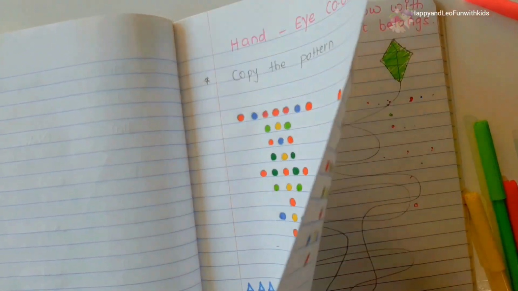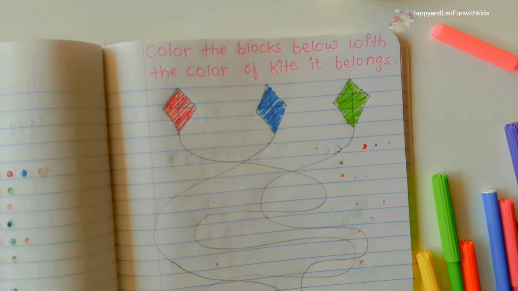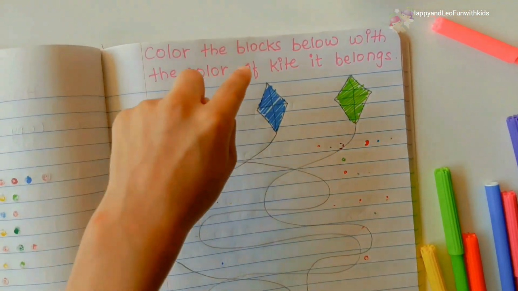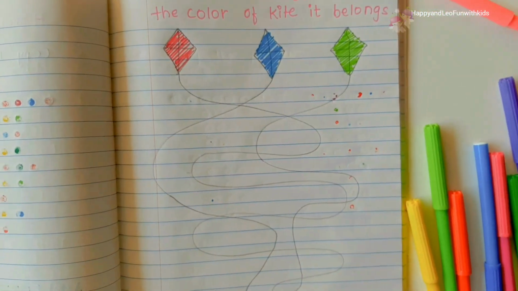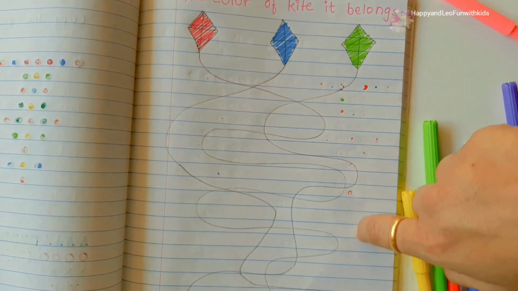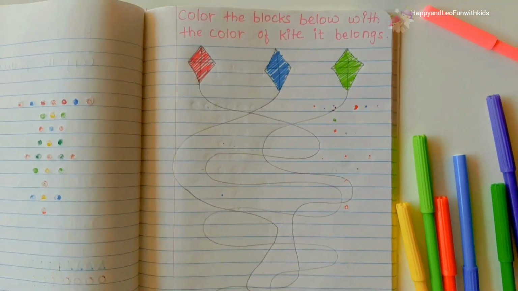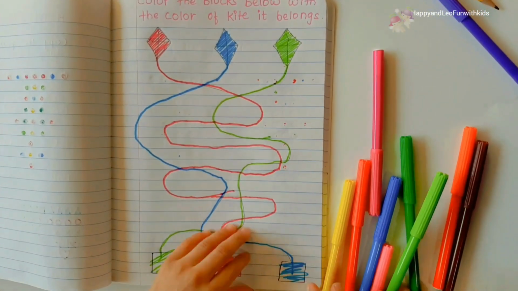Next set of hand and eye coordination worksheet is this. What you have to do, color the block below with the color of the kite it belongs to. Right, so you have to solve this maze. You have to go through this thread. Good. Is there one more?